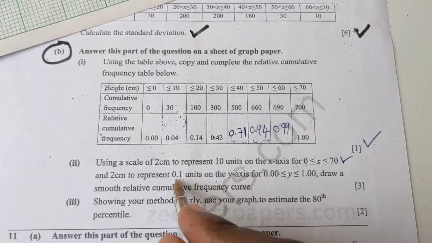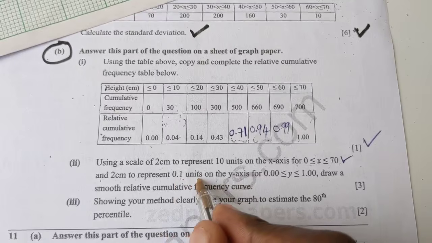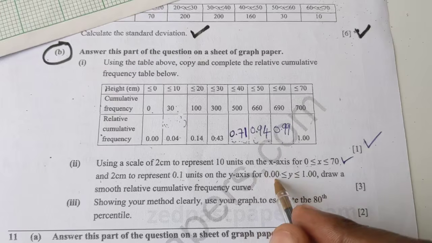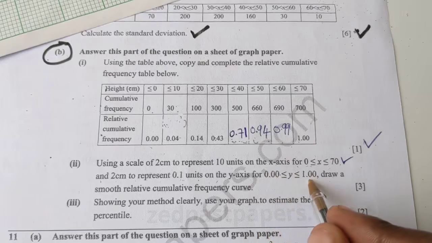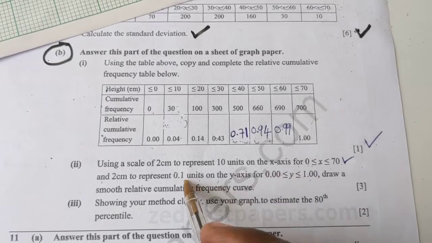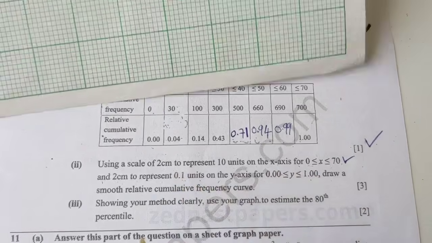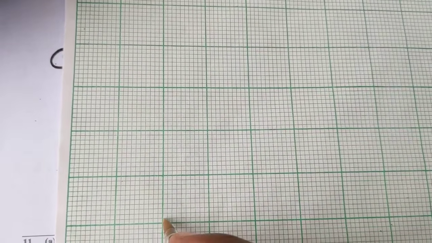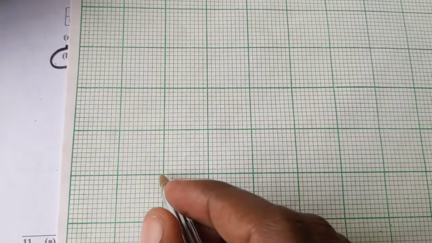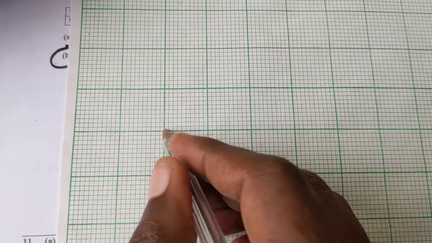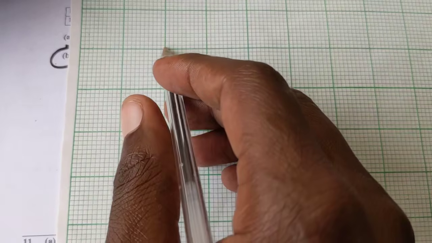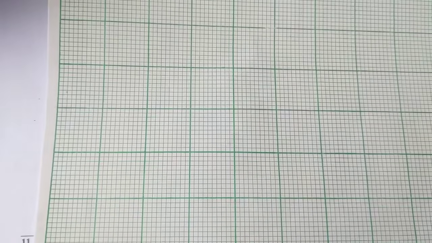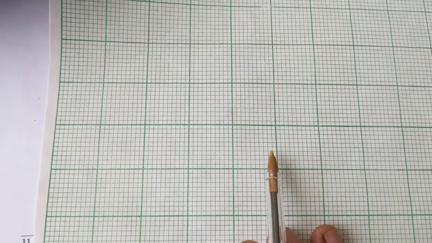To represent 0.1 unit, use units on the y-axis from 0.00 to 1. So they're asking us to represent one box as 0.1. If here it is 0, here it is 0.1, 0.2, 0.3, 0.4, 0.5, 0.6, 0.7, going like that, as simple as that.